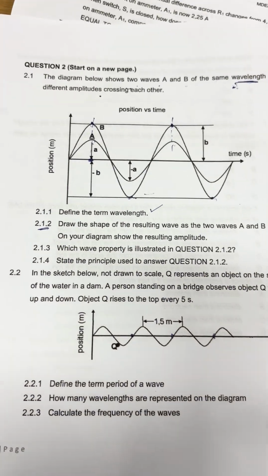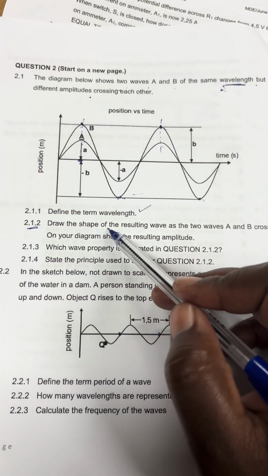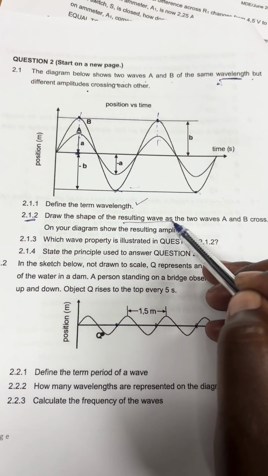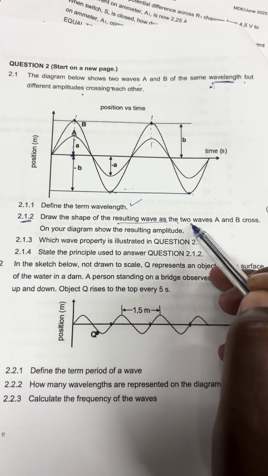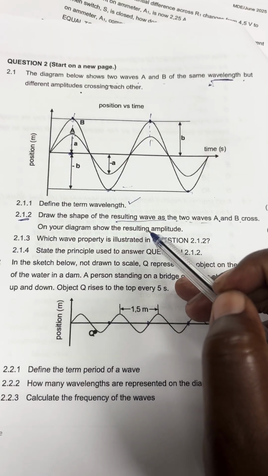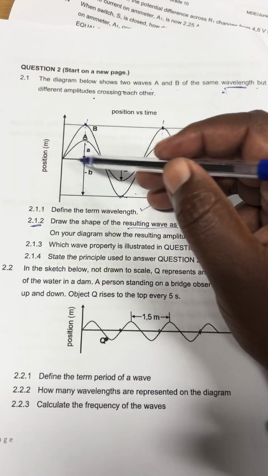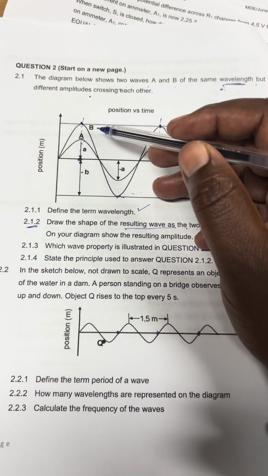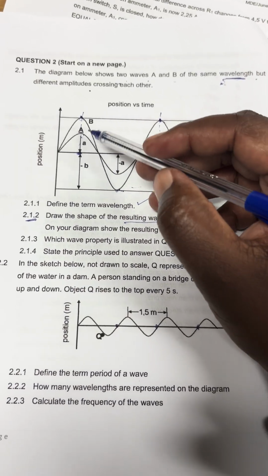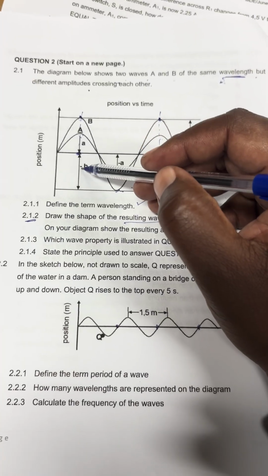Now we come to this crucial question where they say draw the shape of the resulting wave as the two waves A and B cross. Remember, when these two cross, the type of interference that is going to occur is constructive, because these two are on the same side.